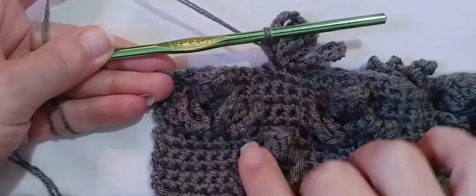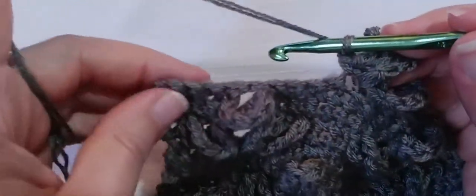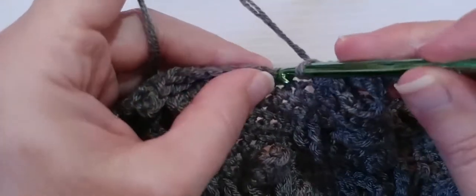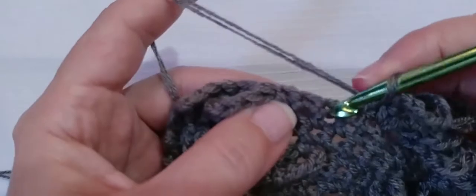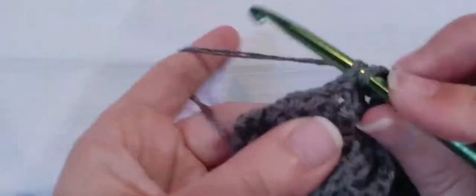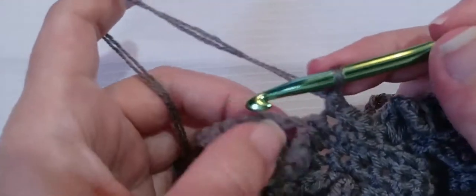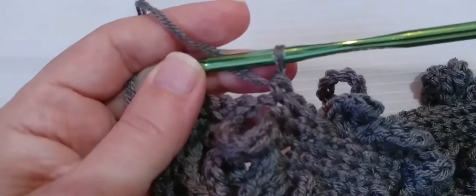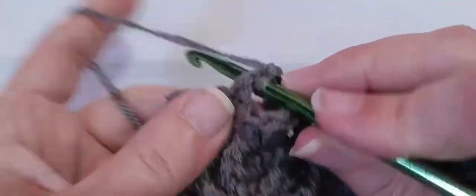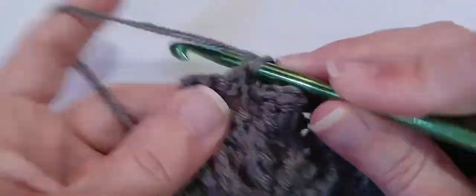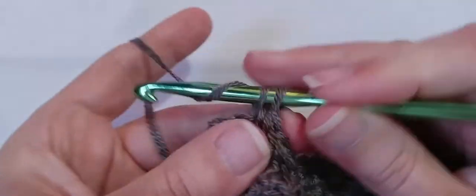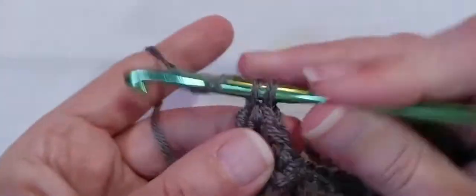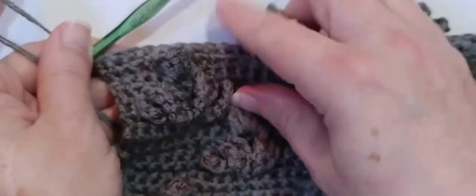Alrighty, I just finished my last set of loops, and you should have 9 single crochets or 9 spaces left to put a single crochet into. Okay, so let's put in our last 9 single crochets. 1, 2, 3, 4, 5, 6, 7, 8, 9 single crochets. Okay, and there we have it.